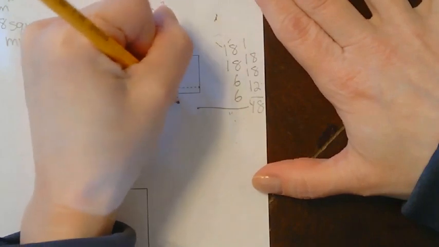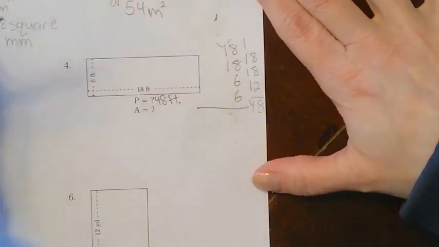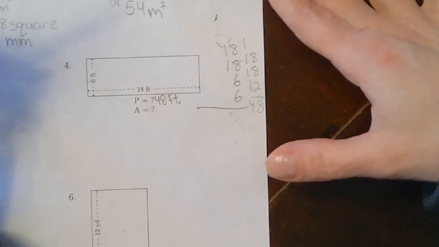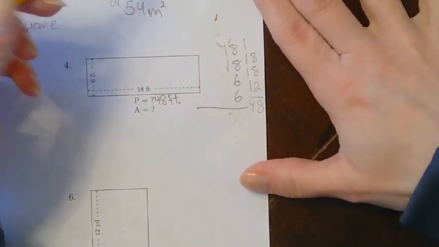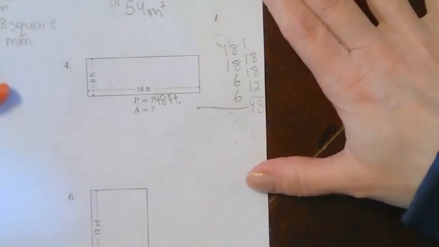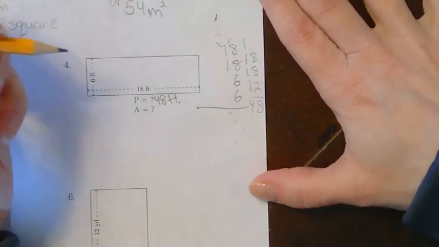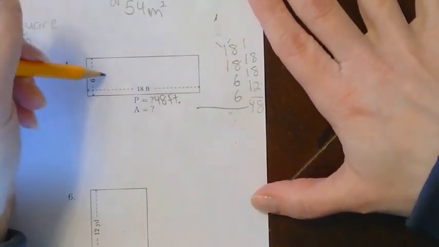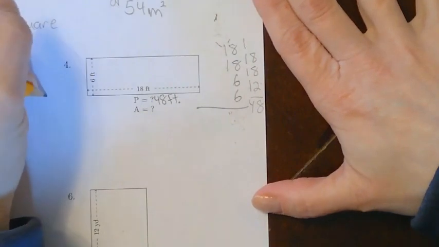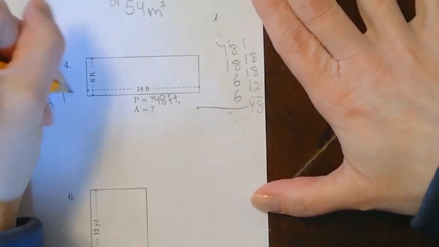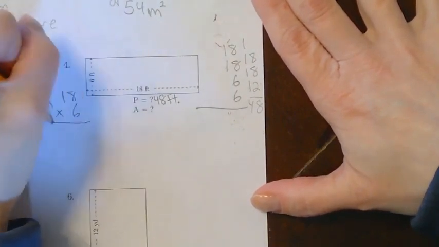We can't forget to label what type of measurement this is, especially if you're in construction. If you were to say feet and it really was supposed to be inches, we've got a major construction problem. So now let's do area. The area would be 18 multiplied by 6.